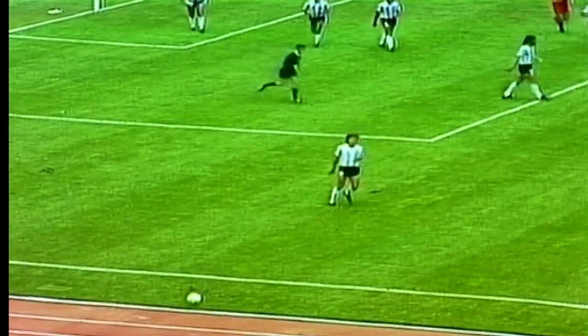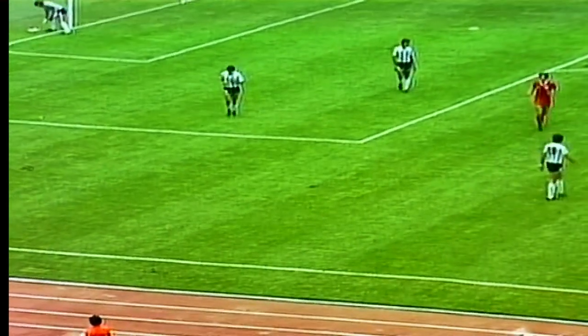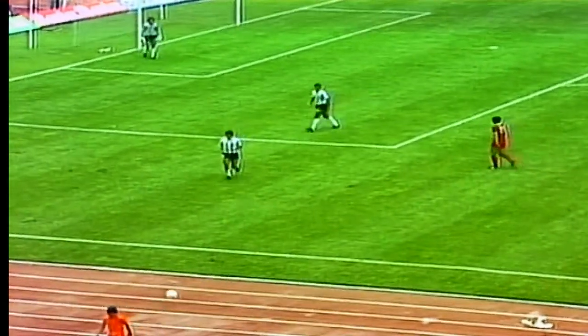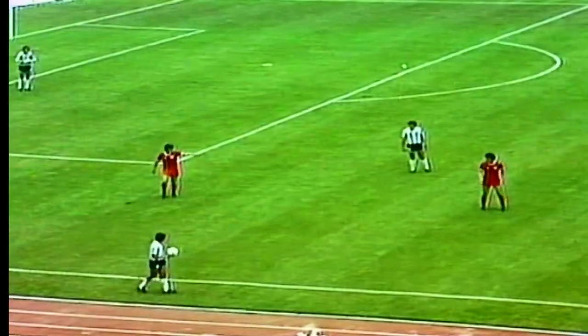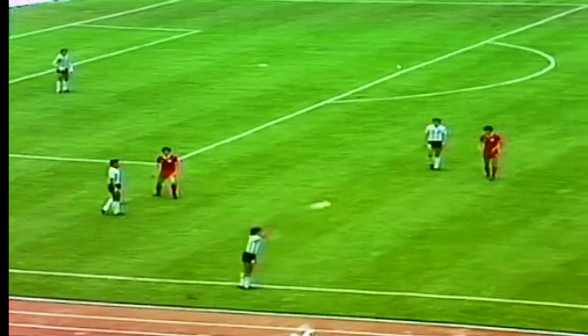Over the head of both defenders and attackers, and runs rather lamely into touch, and the Argentinians in absolutely no hurry at all to take this throw-in. The crowd getting a little restive about this, as we have the wave starting in the stadium. Crowd perhaps hoping that they can inspire a little more action into this game.